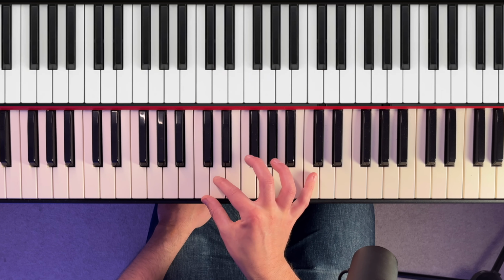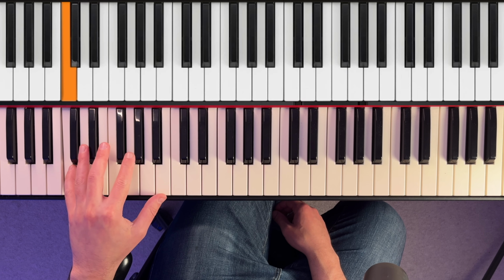Okay, let's look at the left hand part. Now our left hand is doing a similar thing. Our little finger is going to be holding down that C all the way through, and then the rest of our hand is going to be doing that rhythm we looked at. So watch this. I'll break that down really slowly. I'll do it again. This is the first half of it.